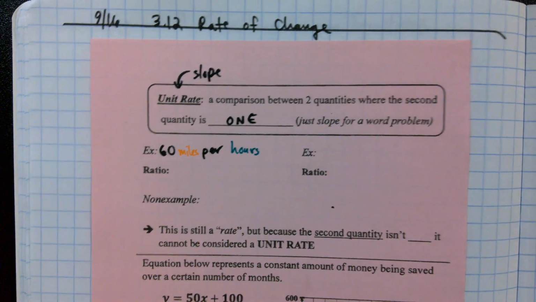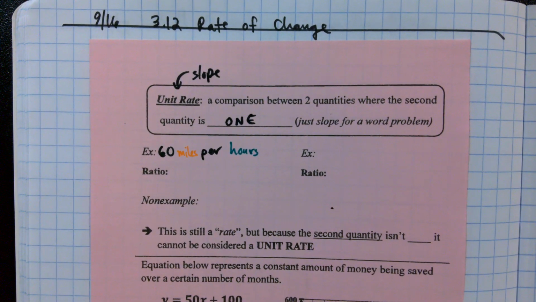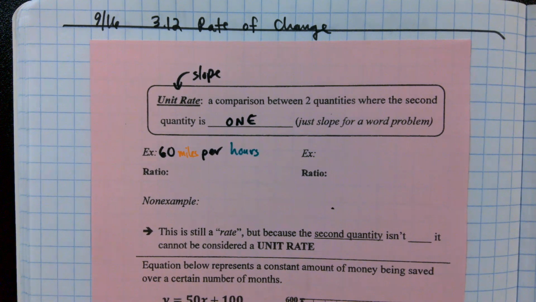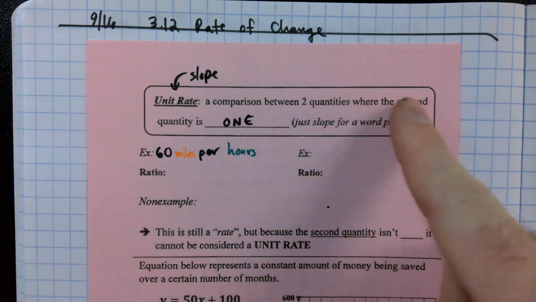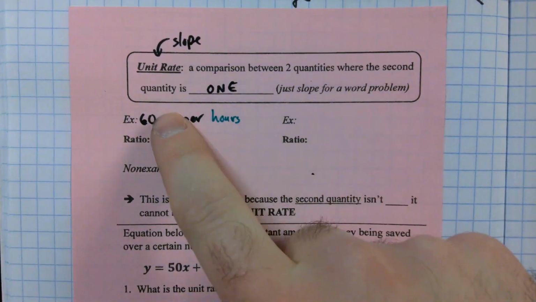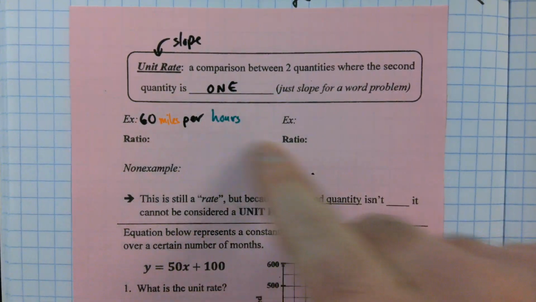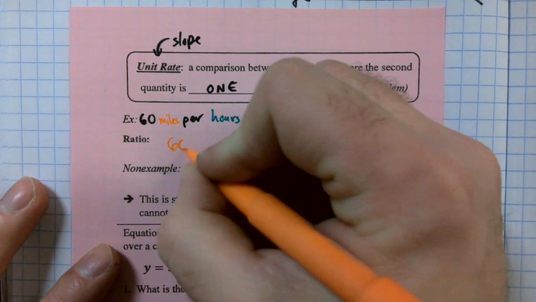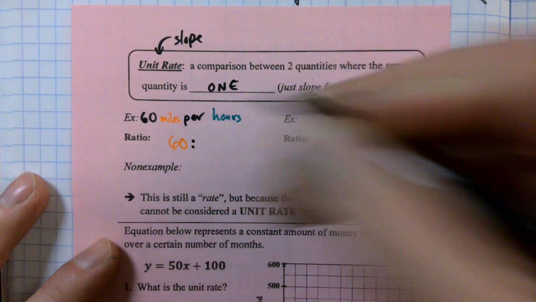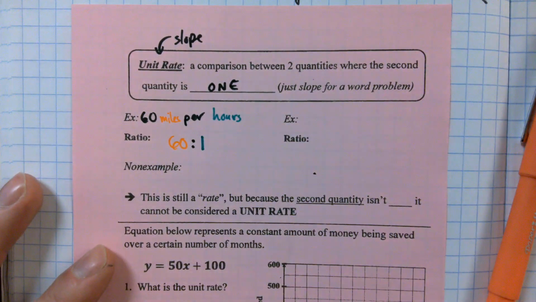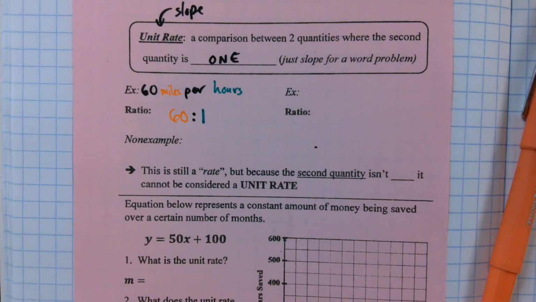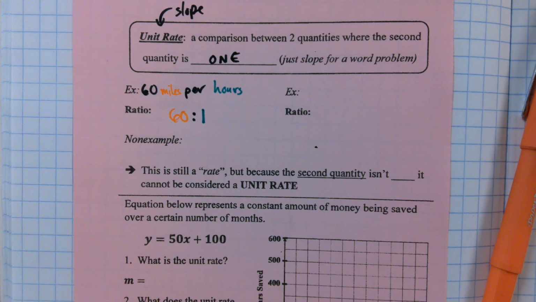Miles and hours, right? 60 miles is my first quantity. 1 hour is my second quantity. So we're comparing them where the second quantity is 1. 60 miles in 1 hour. The ratio would look like this, 60 to 1. If we were comparing miles to hours, 60 miles per 1 hour.